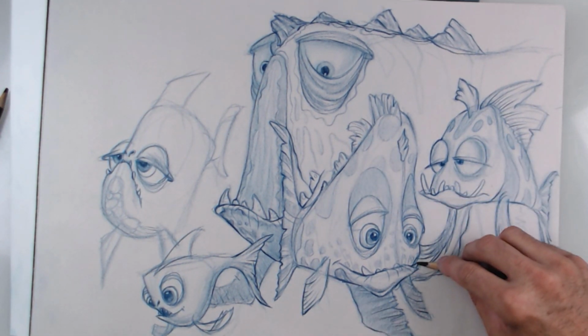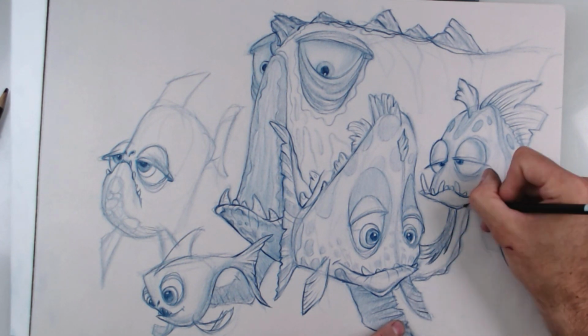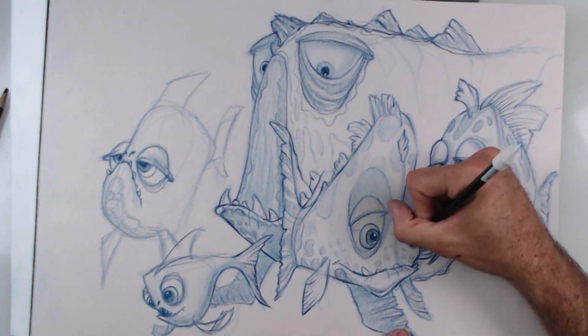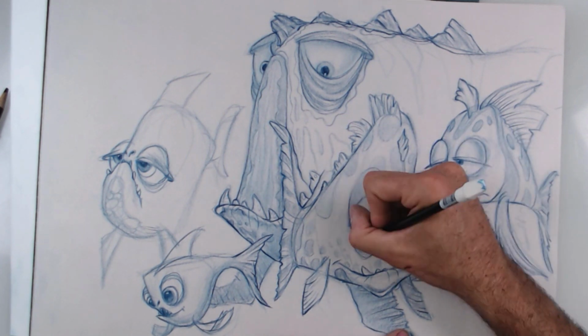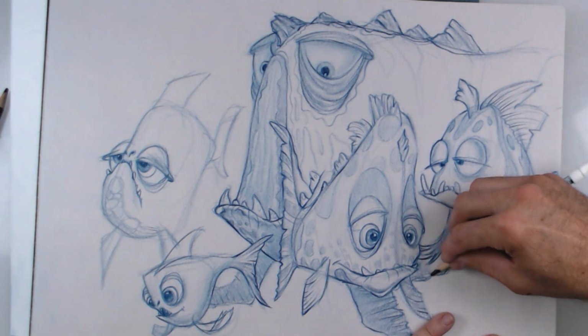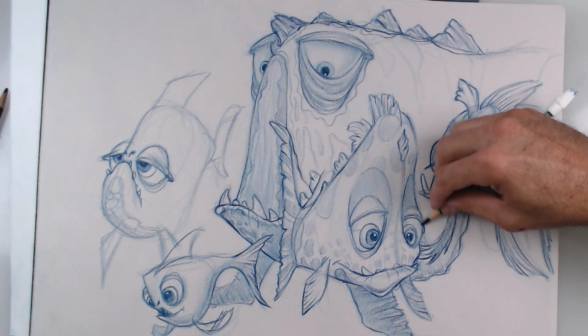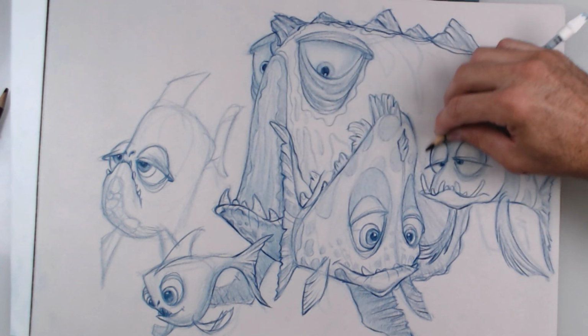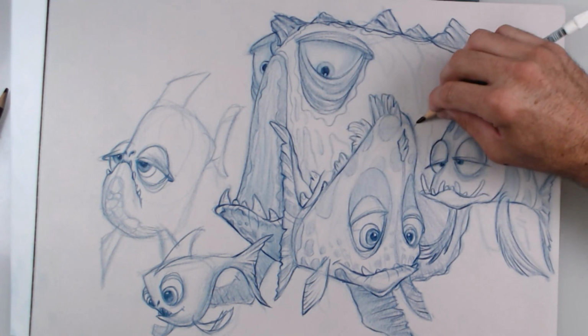Okay, so right now I like what I have here. I'm doing pretty good. I got pretty much my 5 fish in, and they're looking pretty good. Now it's just an issue of going in and defining some of the details, some of the eyes and some of the other character elements. And I am starting to get a little bit too much into rendering, but that's okay. I wasn't trying to render the heck out of this.